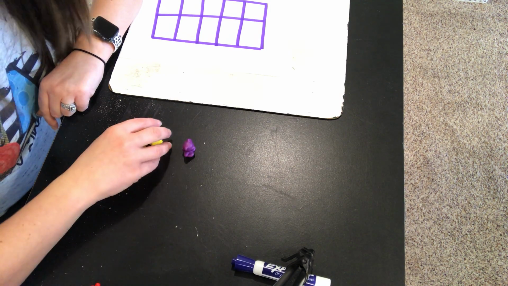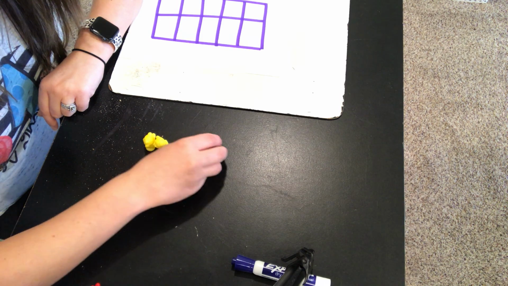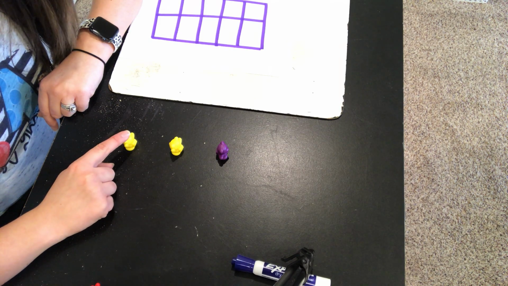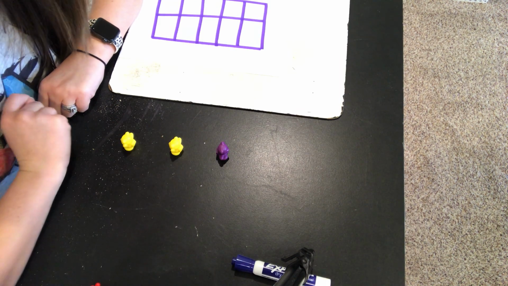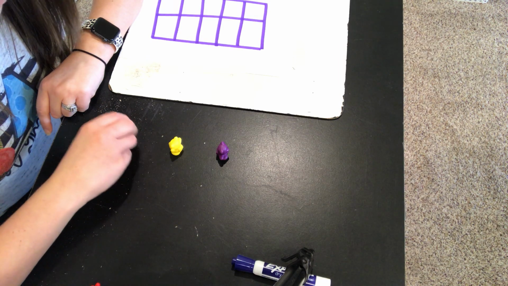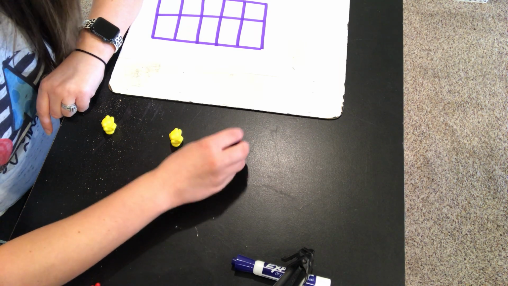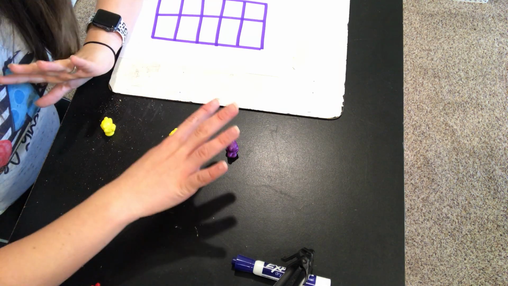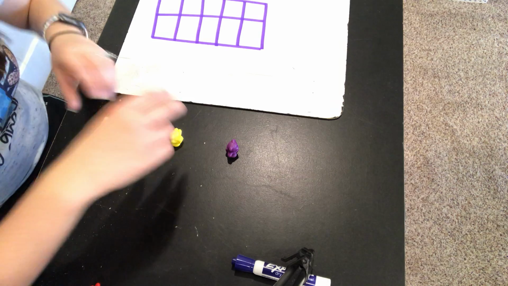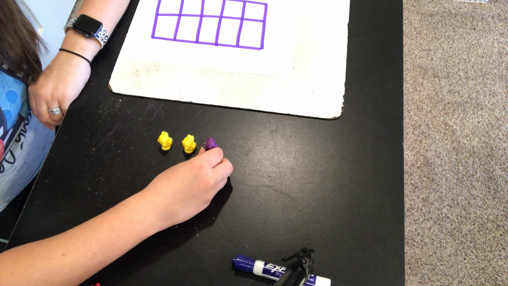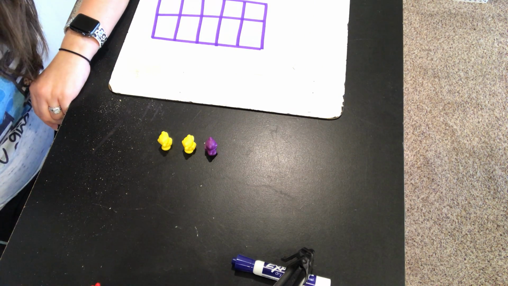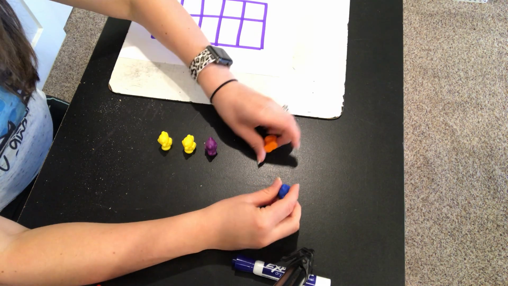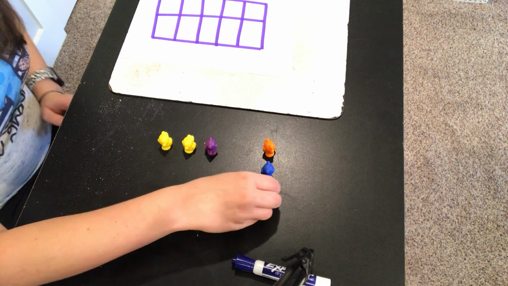Or 1 and 2. What if I space them out like this? Can I compose 3 by using 1 and 1 and 1? 1, 2, 3. Yes. It doesn't matter how you separate them or how you count them. It still is 3. I could make 3 using different colors too. I could make 3 using an orange bear and a blue bear and a red bear.